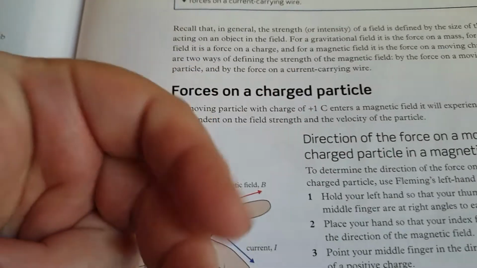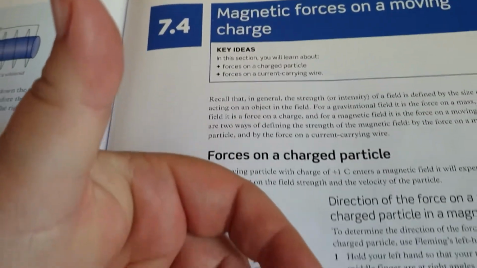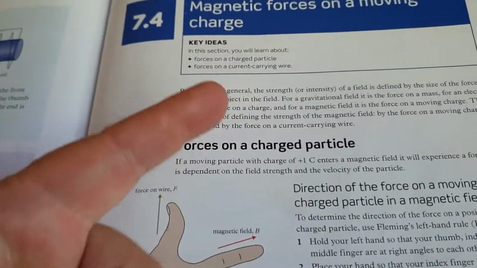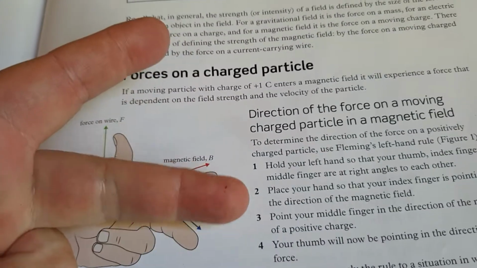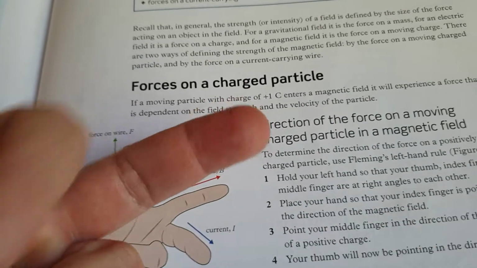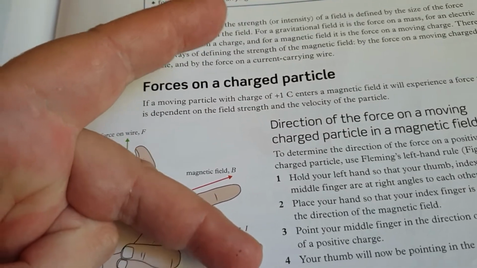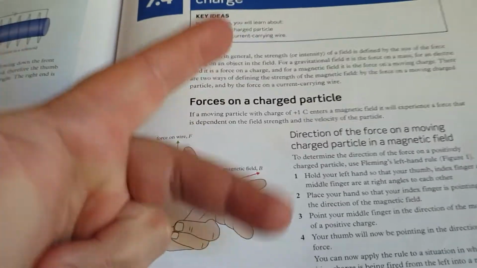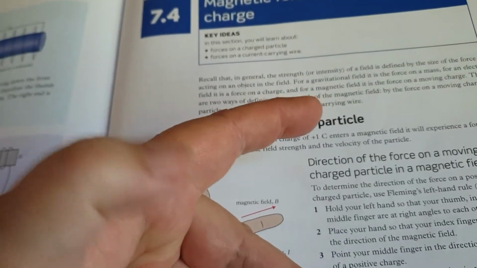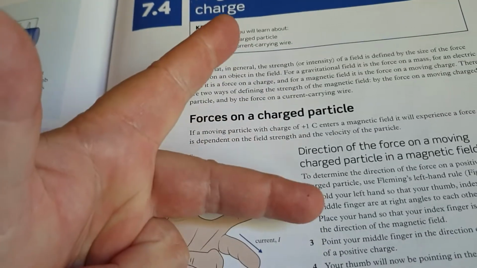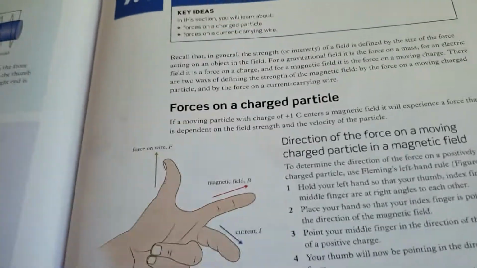So F for thumb, the force. B for boogers on your index finger, magnetic field. And I for I don't give a whatever, for your center finger. So that's the way it goes: force, magnetic field, current. I is current, in case you couldn't remember that one.